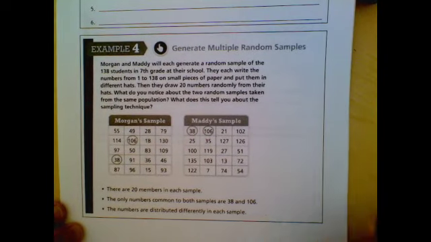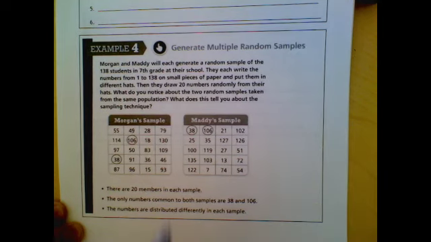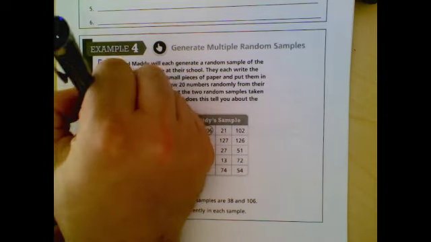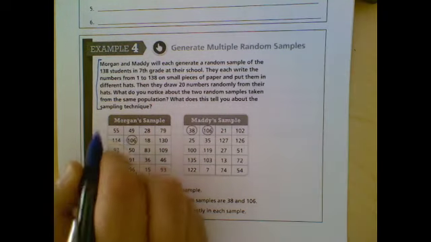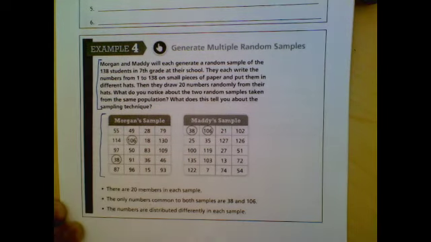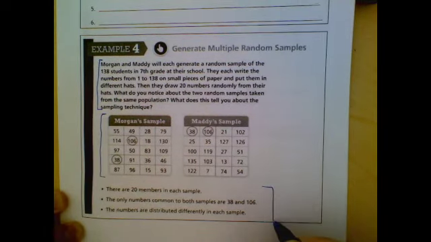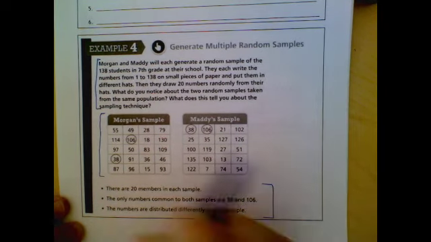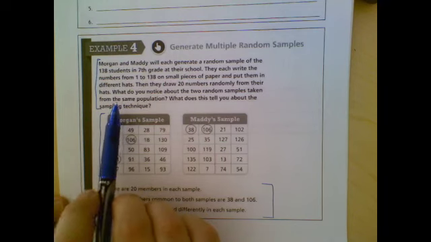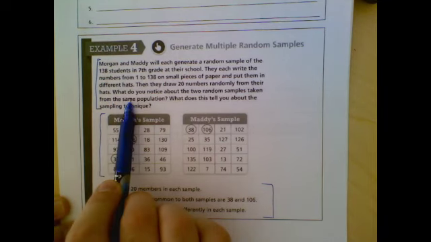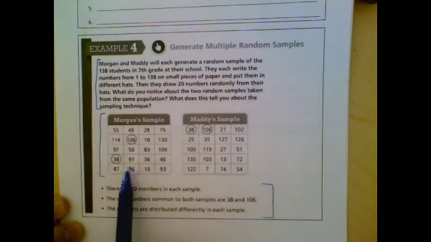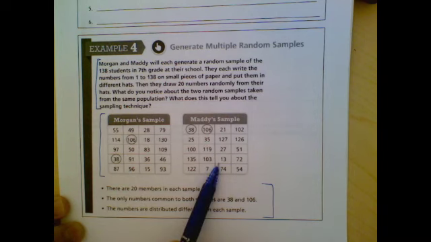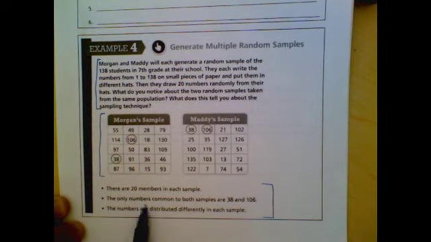And then lastly, when you generate multiple random samples, I want you to go ahead and read this part to yourself, and then check out the 2 samples, and then read the analysis at the bottom. So if you need to hit the pause button, you can do that. You're going to read the examples here, check out the 2 samples, and then look at the analysis down below.